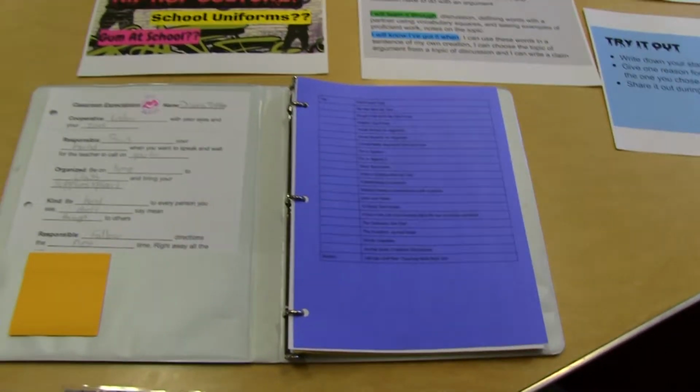And I cover all the WICAR strategies as we go along, and we take Cornell notes. Everything's a little bit modified though because it is special education, and my students are reading about 2 grade levels below where you would expect them to be for their age.